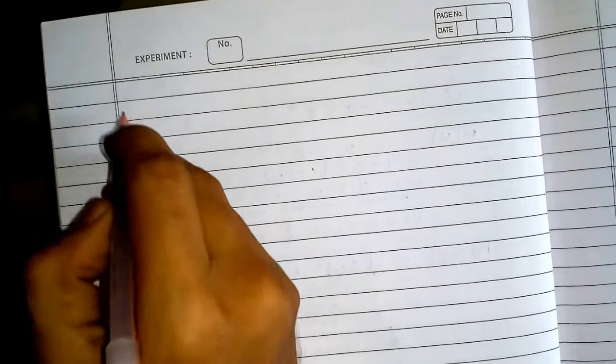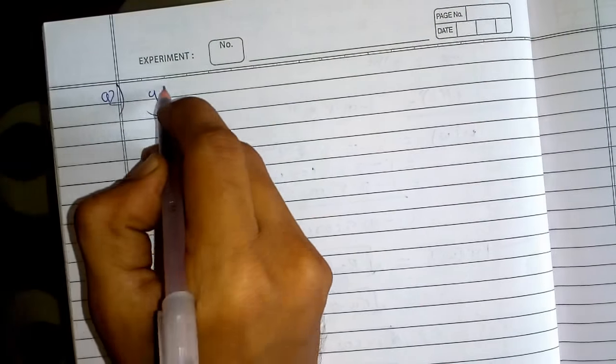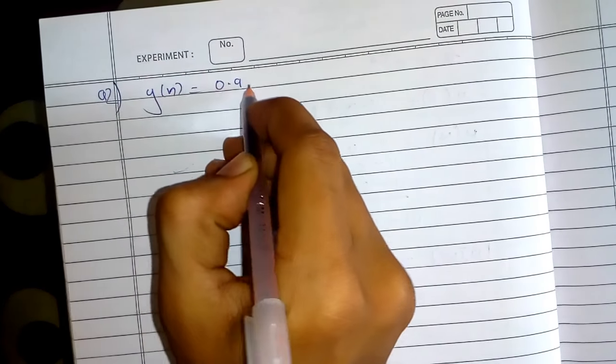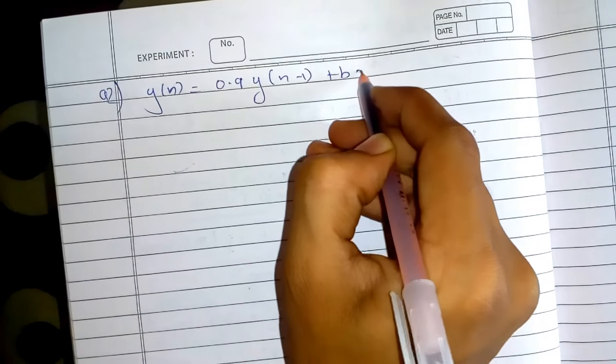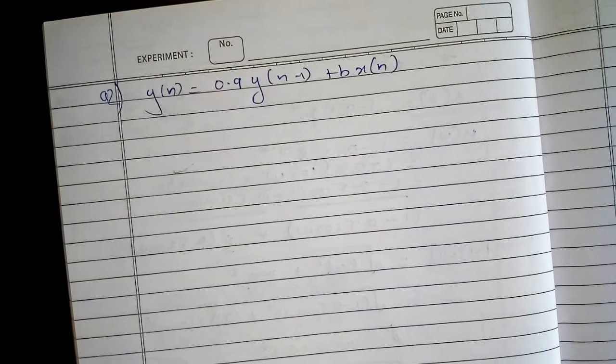Now let's move on to the second question. We are given that y of n is equal to 0.9 y of n minus 1 plus b into x of n.